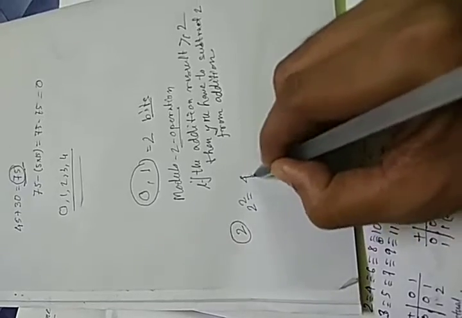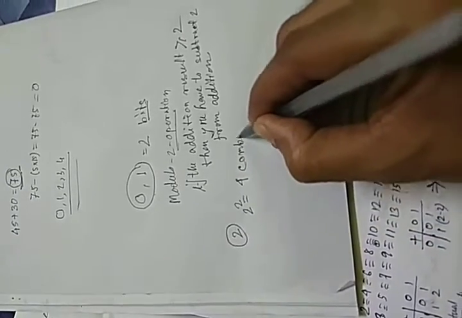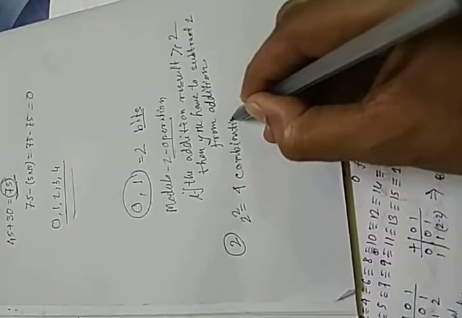So if there are two variables, that means we have 2 to the power 2, that is equal to 4 combinations possible. What are those 4 combinations? That is 0 0, 0 1, 1 0, 1 1.